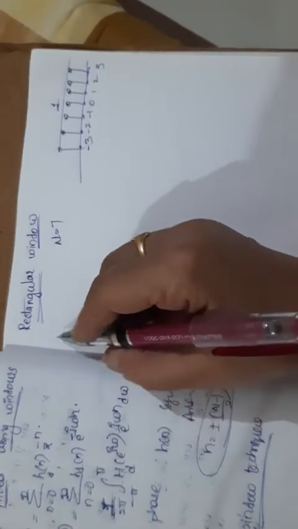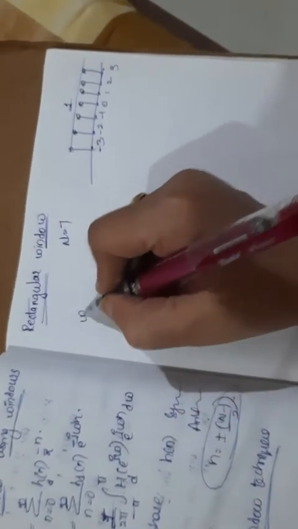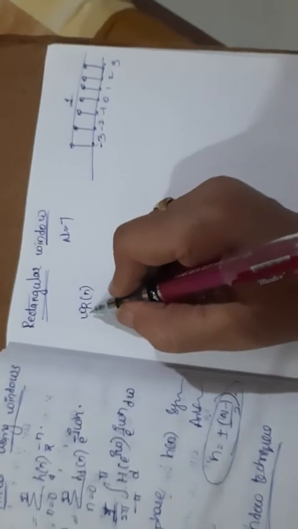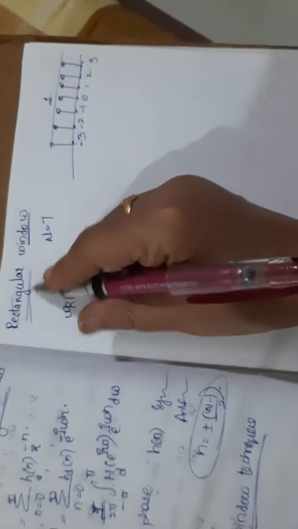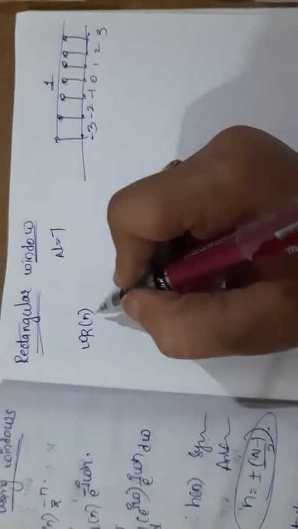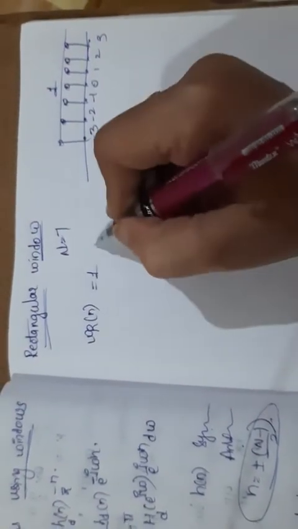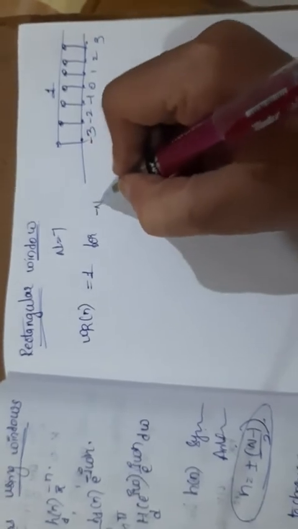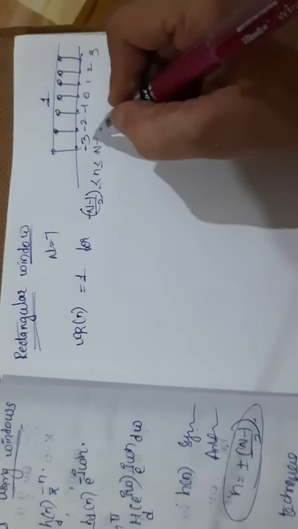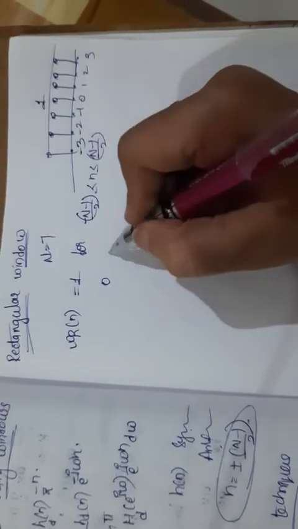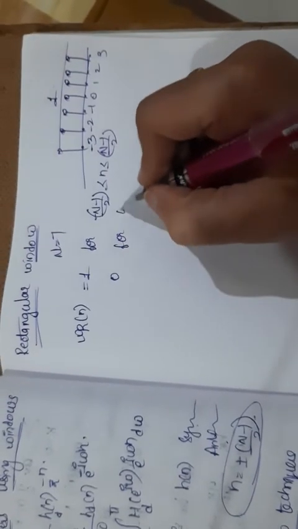So the rectangular window sequence can be represented by W R of n. Actually the window is W of n, and the suffix R indicates a rectangular window. So WR of n is equal to 1 for minus (N minus 1) by 2 to plus (N minus 1) by 2, and it is 0 otherwise.